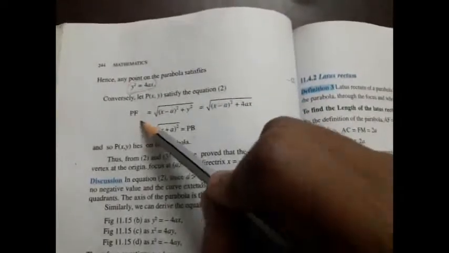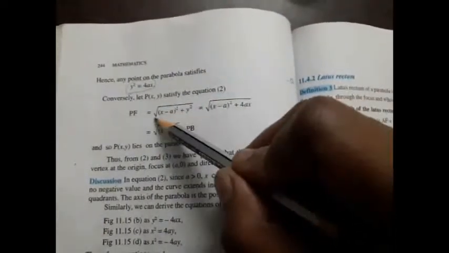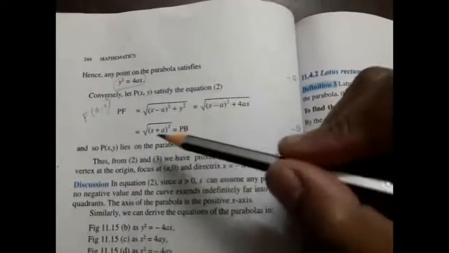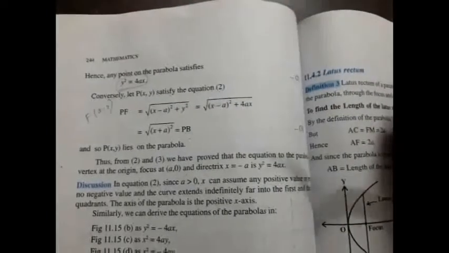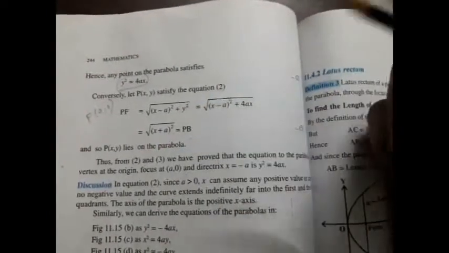The focus F is (a, 0), and the distance between P and F we found to be the square root of (x plus a) the whole square, which is nothing but PB. So P(x, y) lies on the parabola. Hope you got how we arrived at the standard equation y squared equals 4ax.